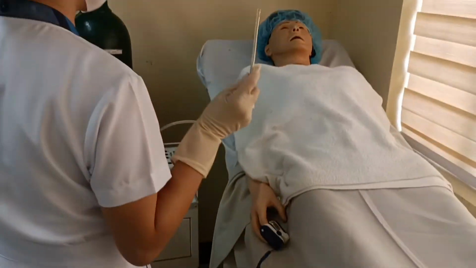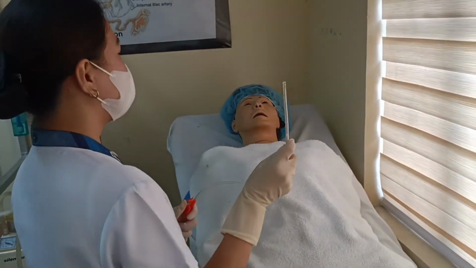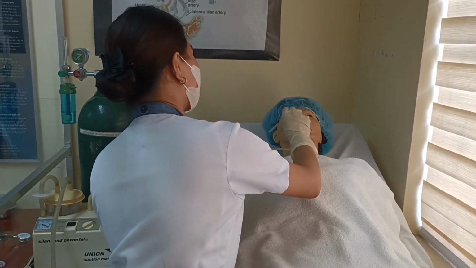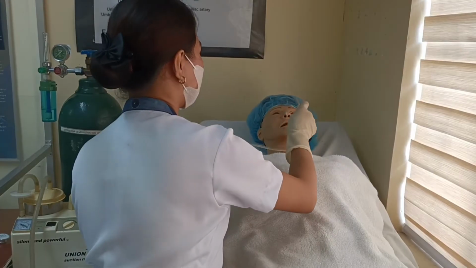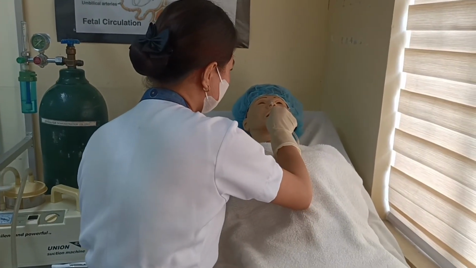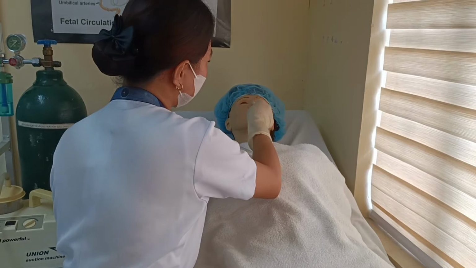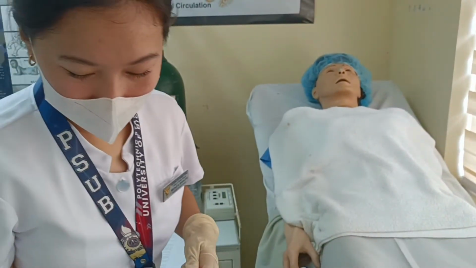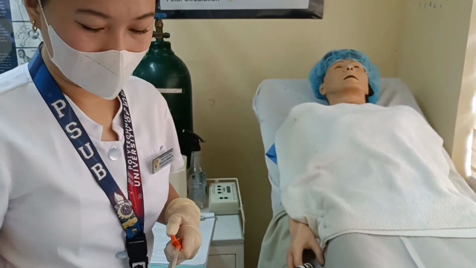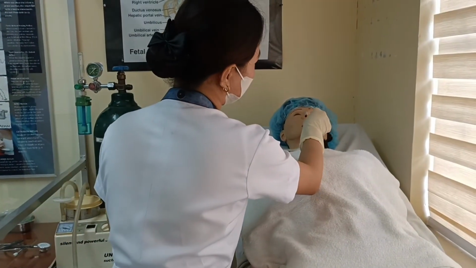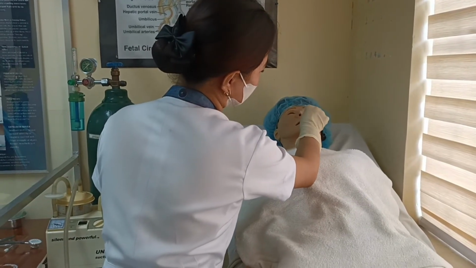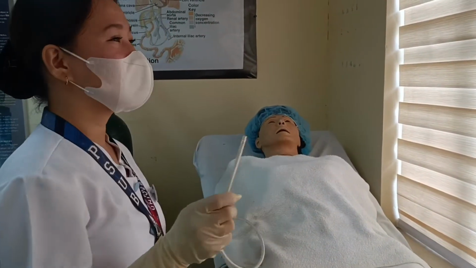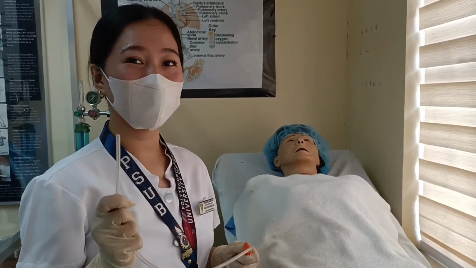Ma'am, can you please inhale deeply? Okay, so let's measure the catheter at least 13 centimeters. Okay, ma'am, I am going to insert. Then rotate. Then flush. Then in another. Then let's make sure that no secretion is left.